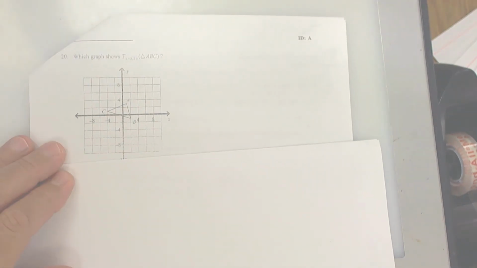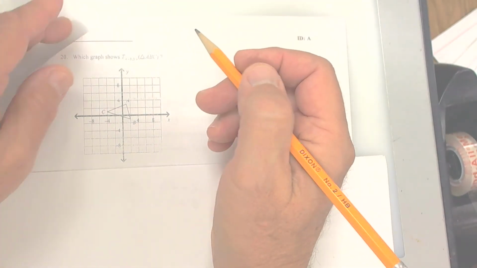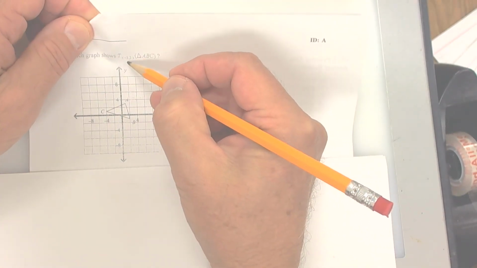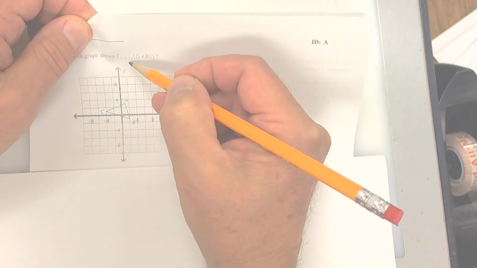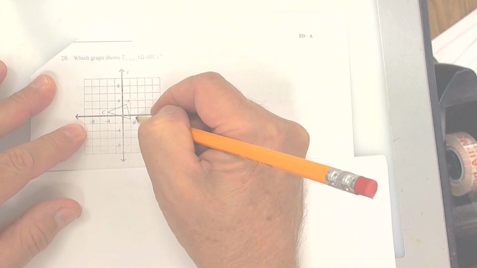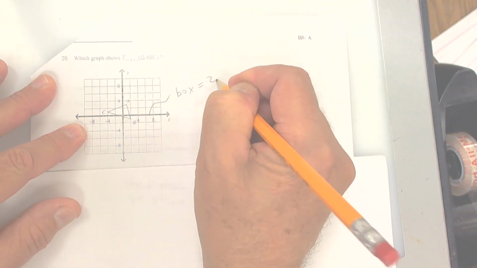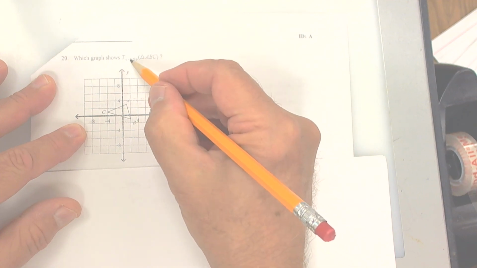Number 20. It says, which graph shows? Now, it looks like it's got to be a selection, but let me take a look at it. You're going to move it to the left 3 and then up 3. So it's going to be here, and each one is worth 2. So be careful. Each box is worth 2. And you want to go to the left 3.